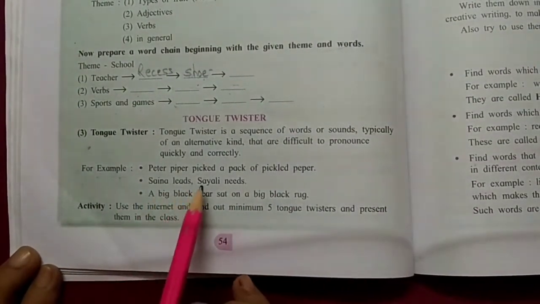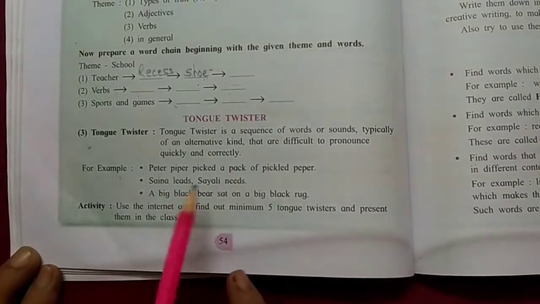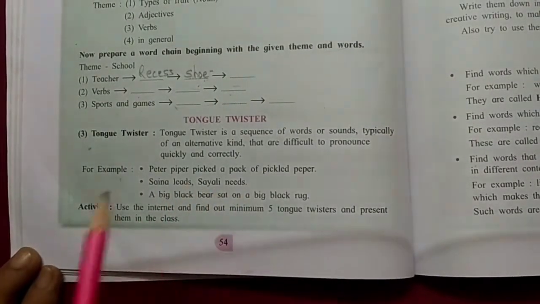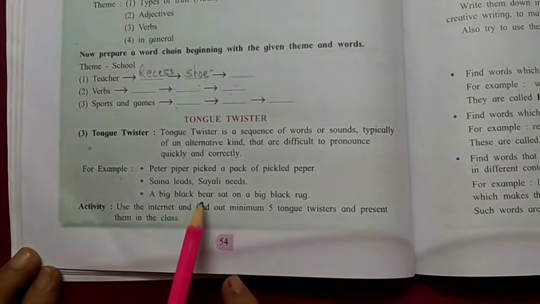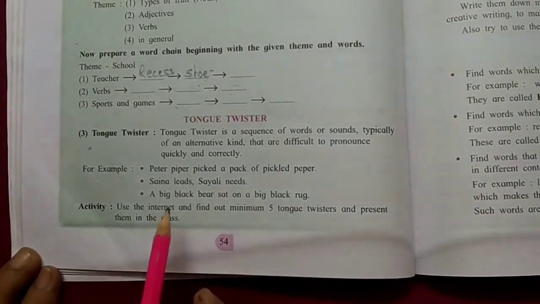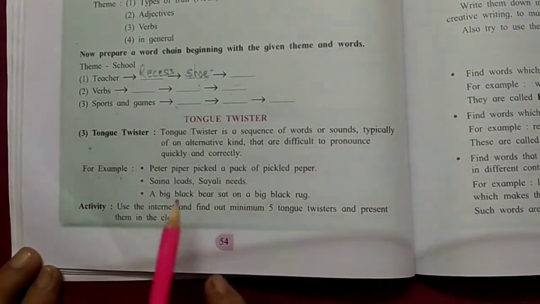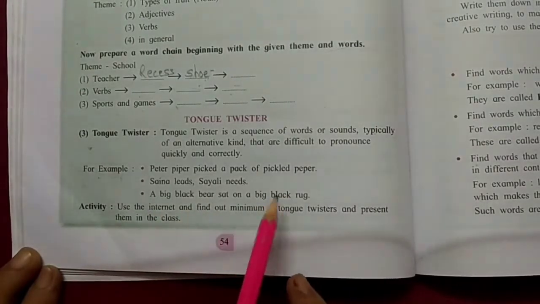Then, Sania leads, Siley needs. Sania leads, Siley needs. That we have to say fast. A big black bear sat on a big black rug. A big black bear sat on a big black rug.